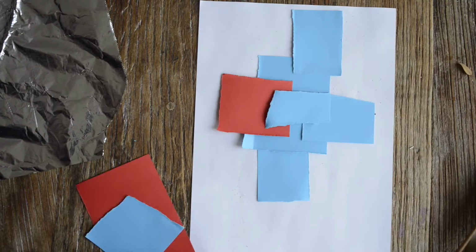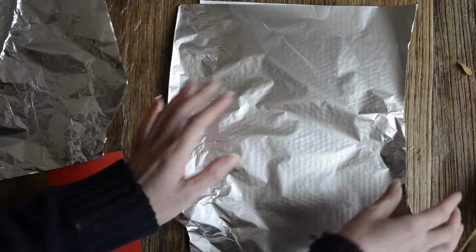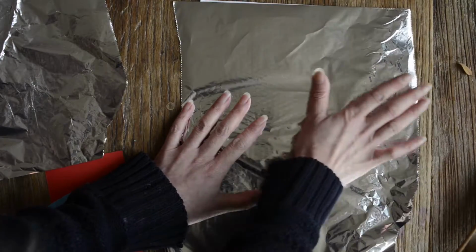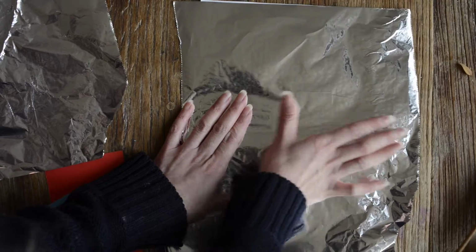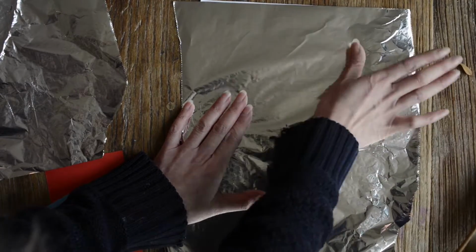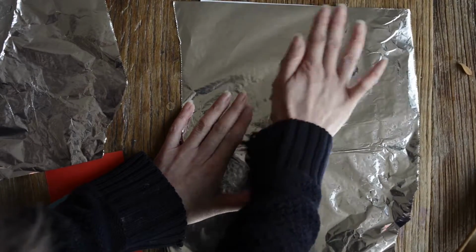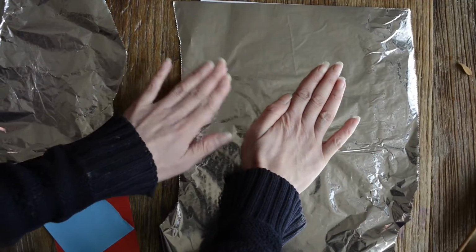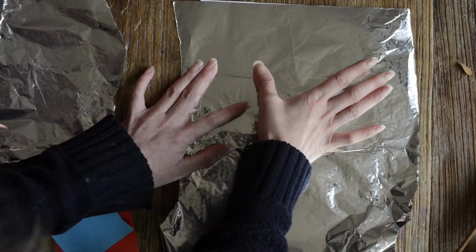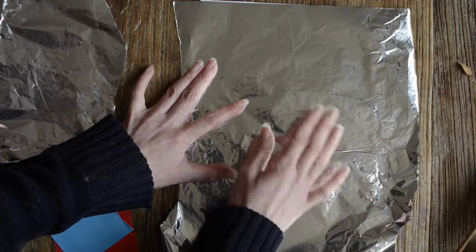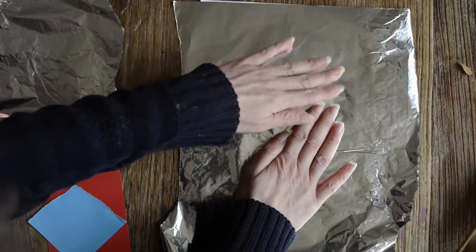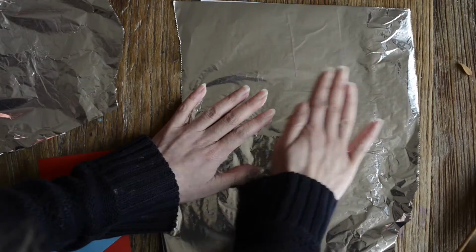So then, put the shiny side on top. So now I'm just rubbing across. So you'll see where the edges of your paper pattern are, it will show up.